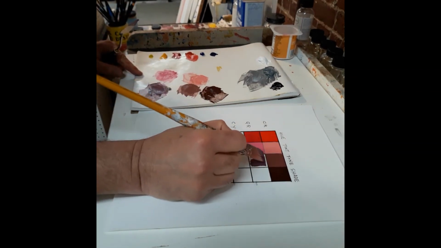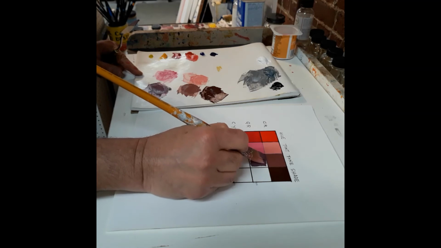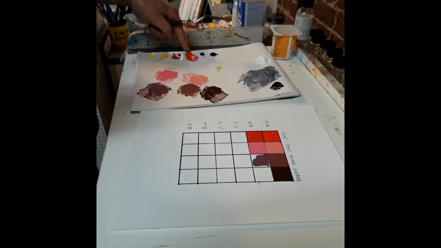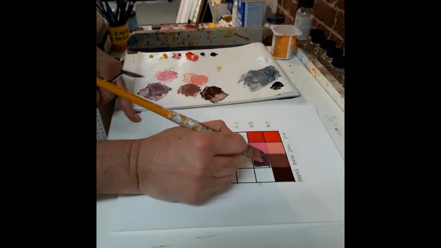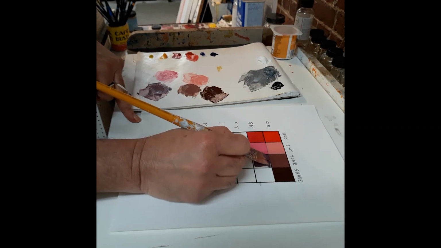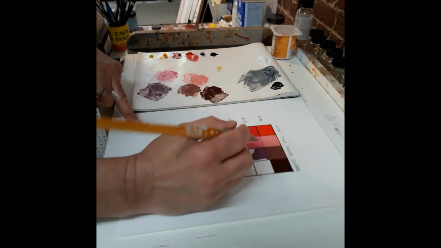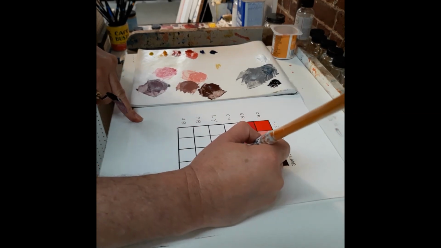Now these colors have their own values also. Yellow, as you can see, is a light value compared to red. Red is kind of an intermediate value compared to the blue. So the colors themselves out of the tube have their own values. And that should be reflected in this chart as you work your way down and across.